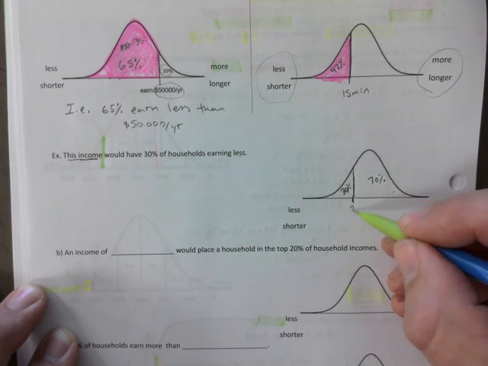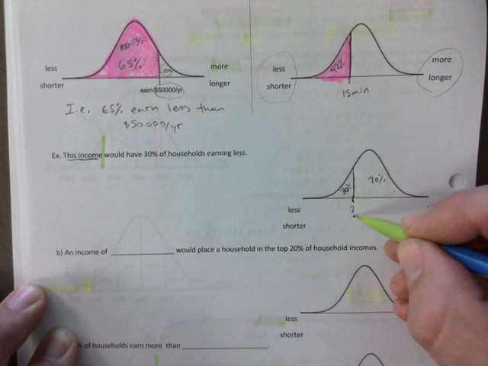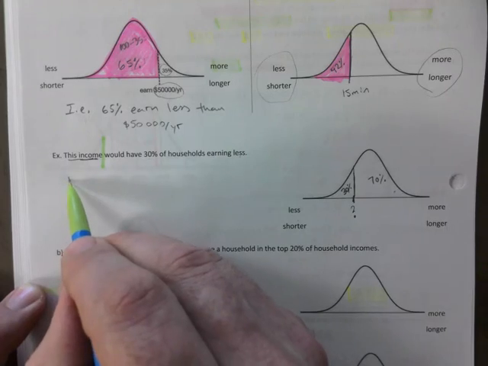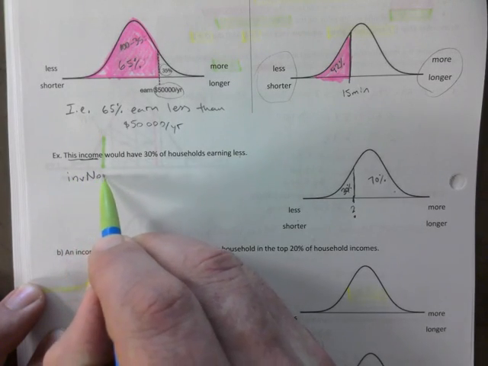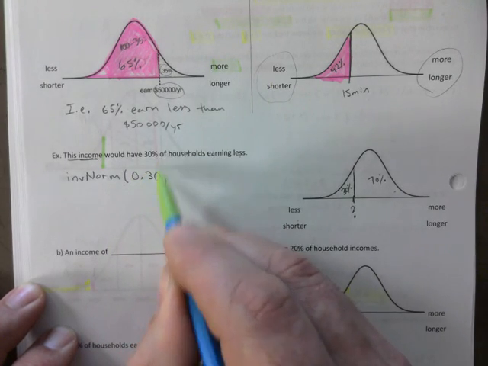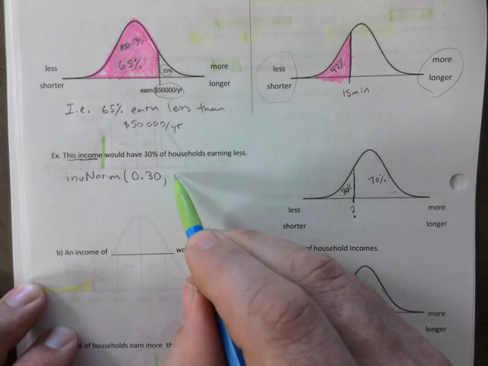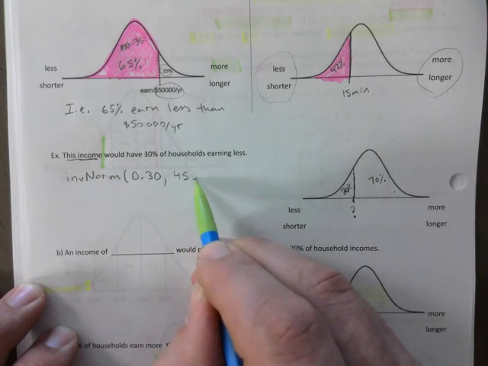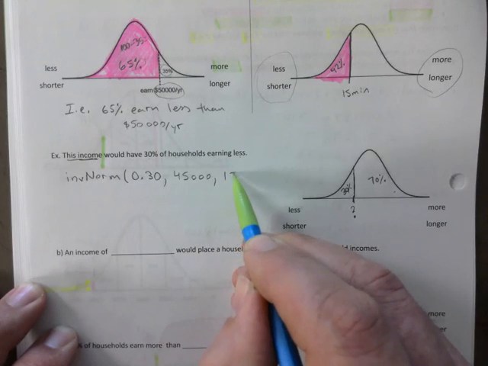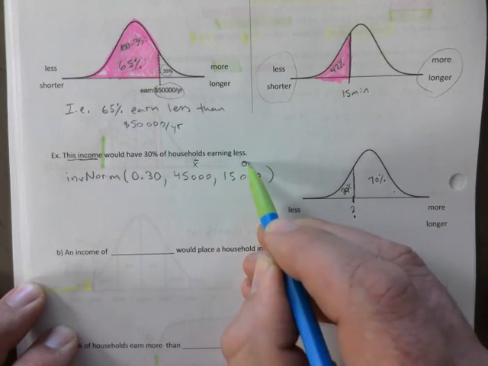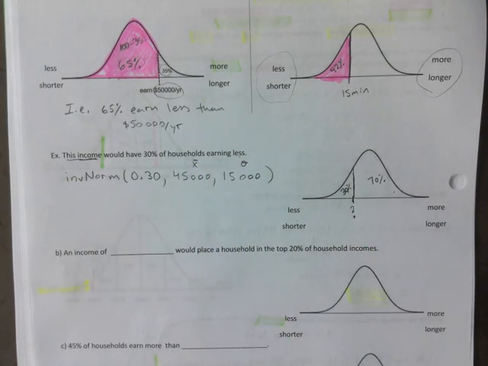So we're asking what income would have 30% of families earning less than that? Okay? So we use inverse norm, and we put in 0.30. So we turn the 30% into a decimal, followed by the mean and the standard deviation. We're still talking about 45,000 as the mean, and 15,000 is our standard deviation, right? It's still continuing from the previous page. So let's go and figure this out.